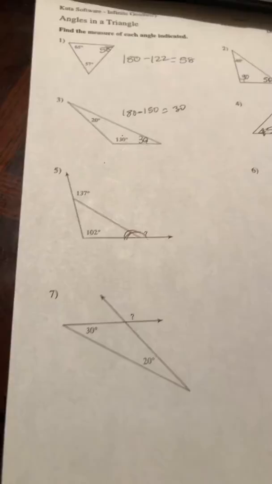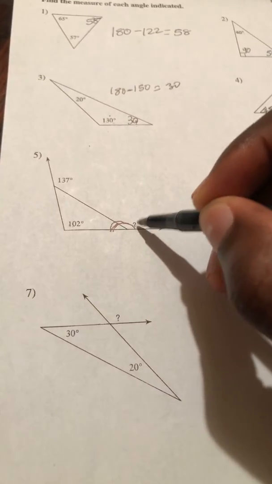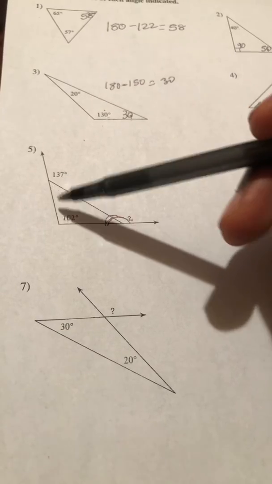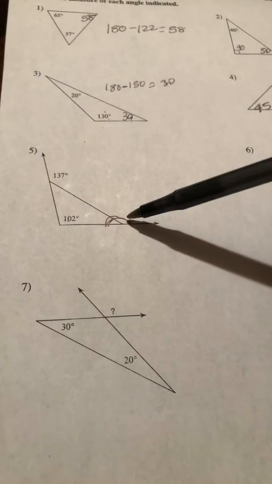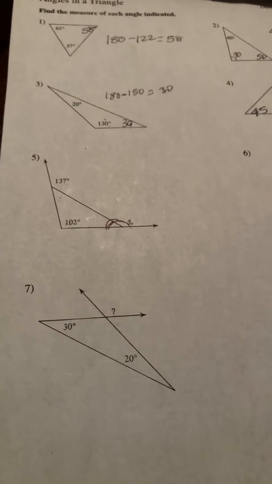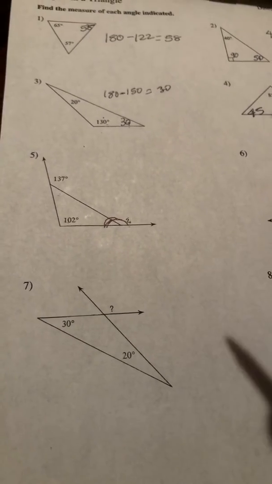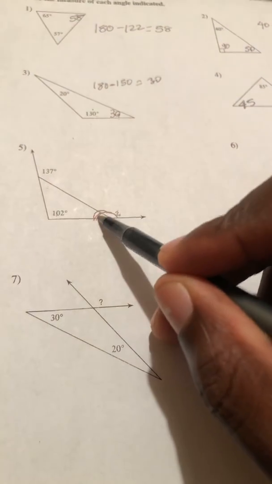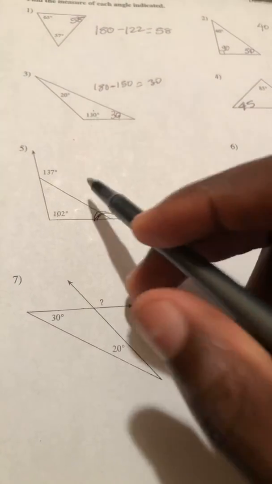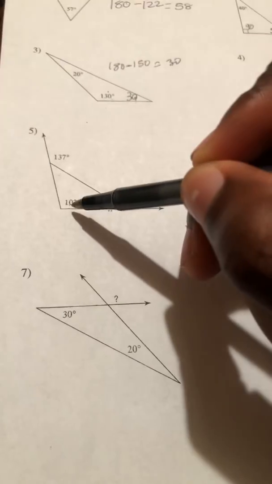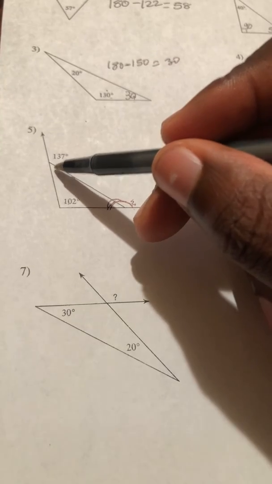Okay? So for me to find out what this angle is, all I have to do is find out what the other angle right here is. This plus this is going to equal this. The exterior angle of a triangle equals the 2 interior angles that are non-adjacent. And adjacent just means beside it. So I can't use this angle beside it, but I can use the other 2 that are not beside it. But here, they only gave me 102. They didn't give me what this is.